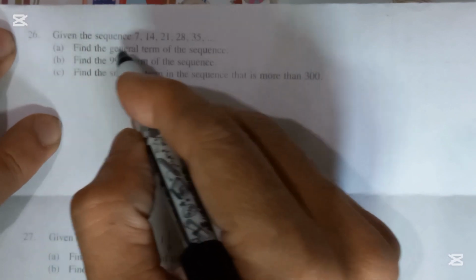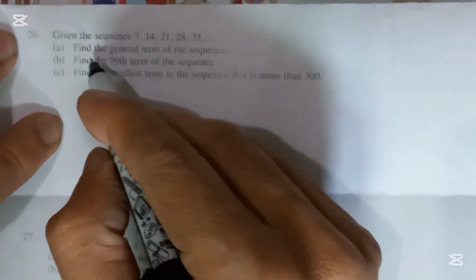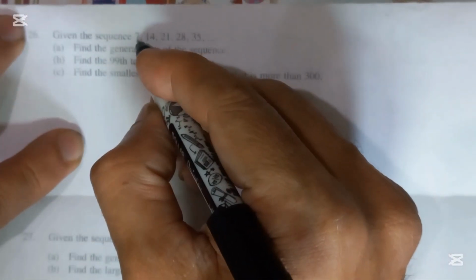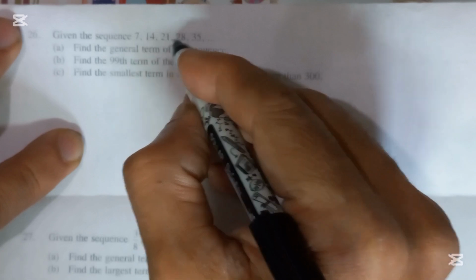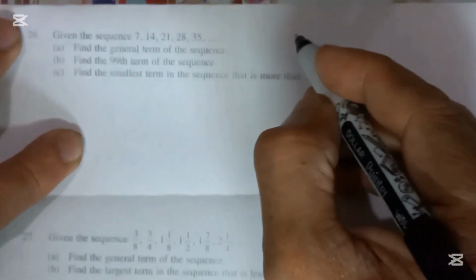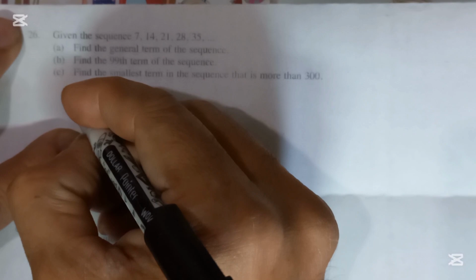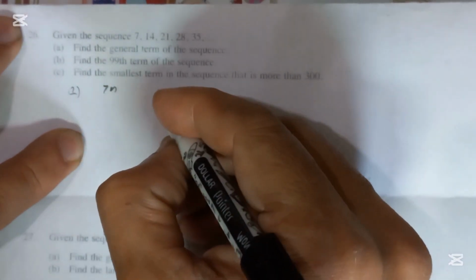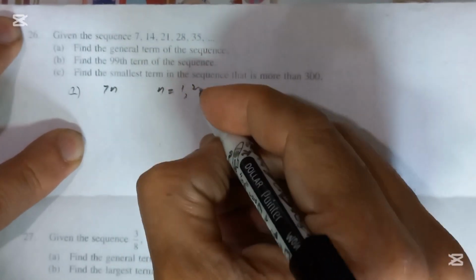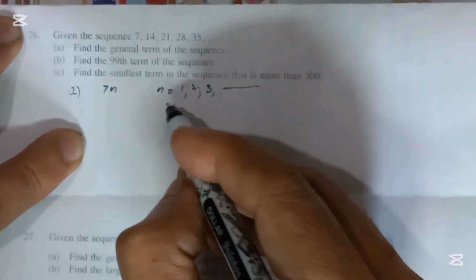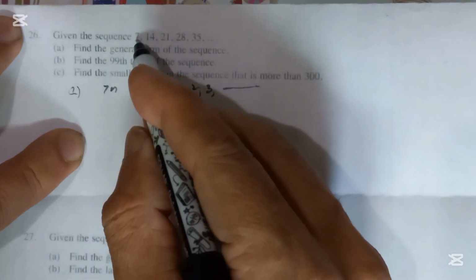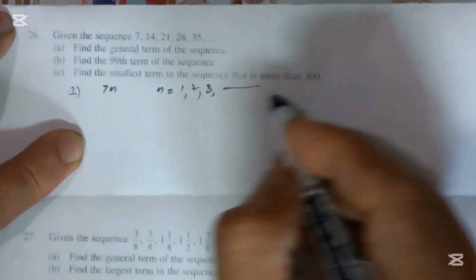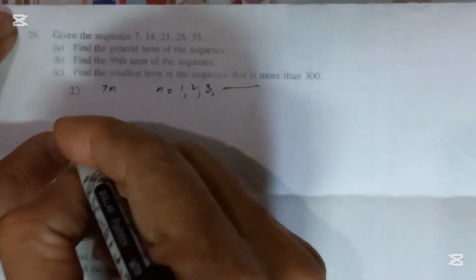Okay students, here is another question, that is 26. Statement of the question is, given the sequence is this, A part, find the general term of the sequence. So this is actually the 7 table. 7 ones are 7, 7 twos are 14, 7 threes are 21, 7 fours are 28, and so on. So the general term will be definitely 7n, because n is the number of the terms, and n is actually 1, 2, 3 and so on. When we put 1 here, we will get the first term. When we put 2 here, we will get the second term, and so on. So A's answer is 7n.